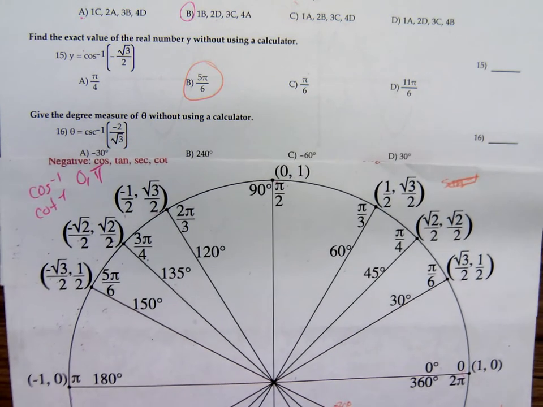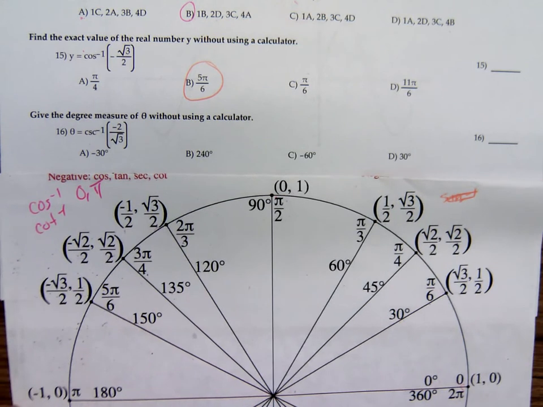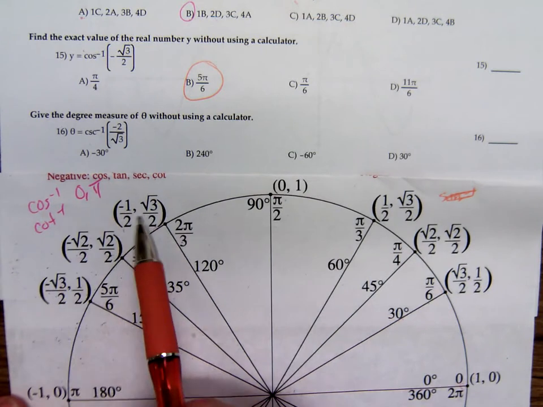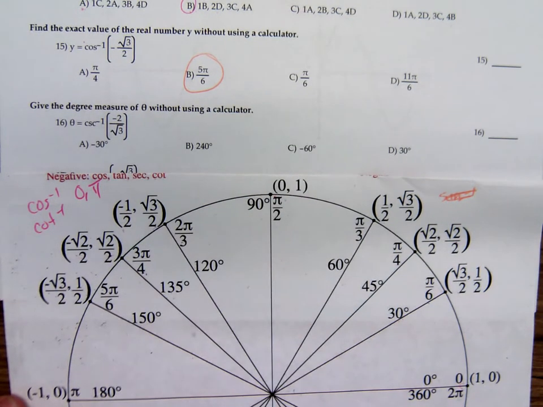You might be thinking, there's not a lot of work to show on this. You've got to know, look over here. Where's cosine negative square root of 3 over 2? At 5 pi over 6.